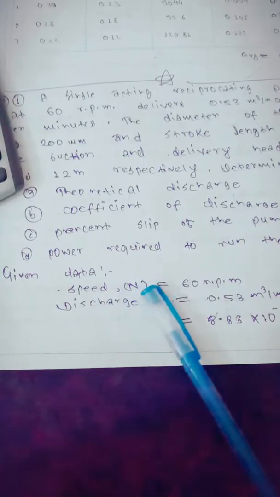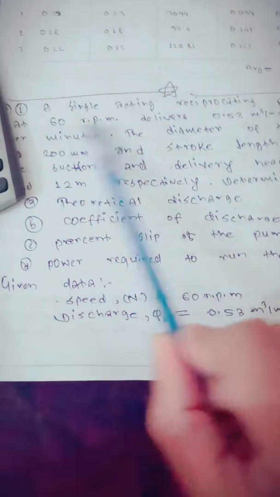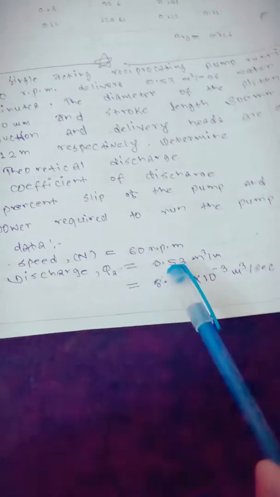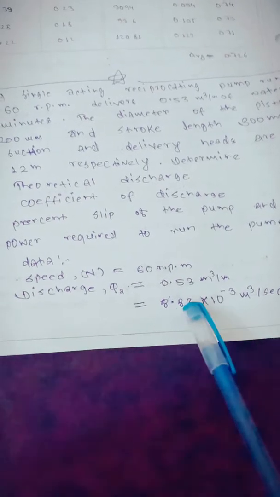First of all we have to find out the theoretical discharge. To do that, we write down the given data. The speed N is equal to 60 rpm. The discharge Q actual is given as 0.35 meter cube per minute. We have to convert it into meter cube per second, which becomes 5.83 into 10 power minus 3 meter cube per second.